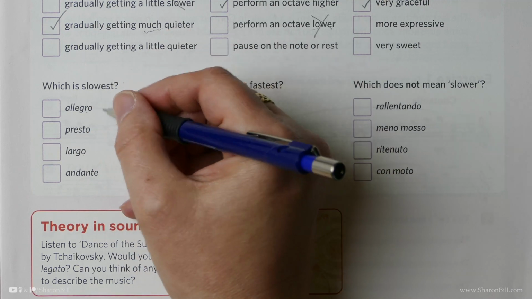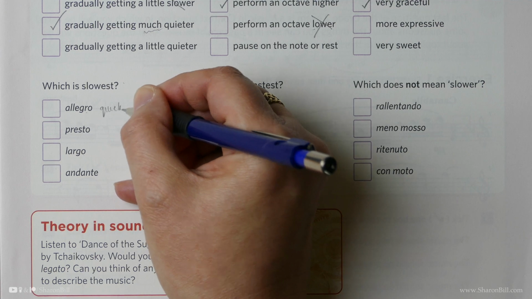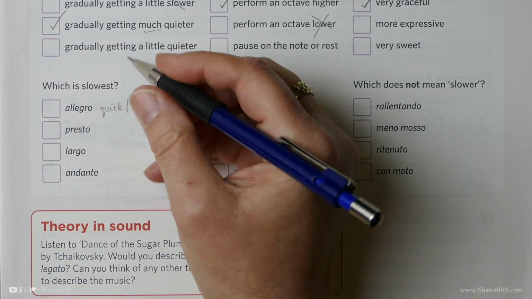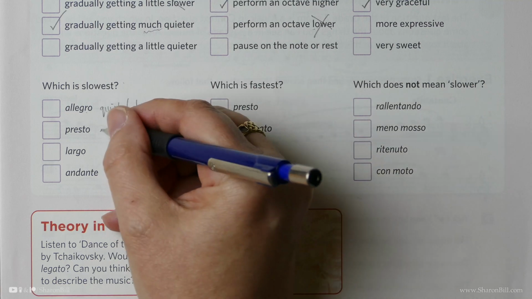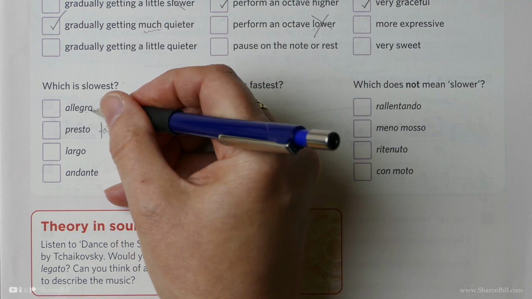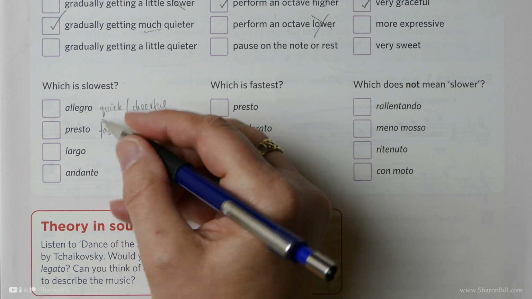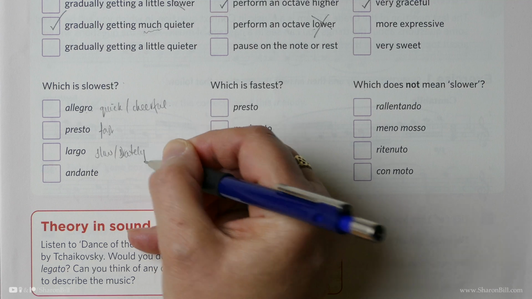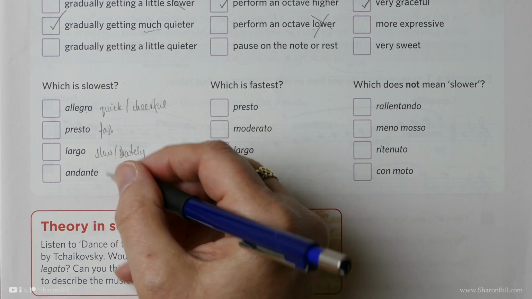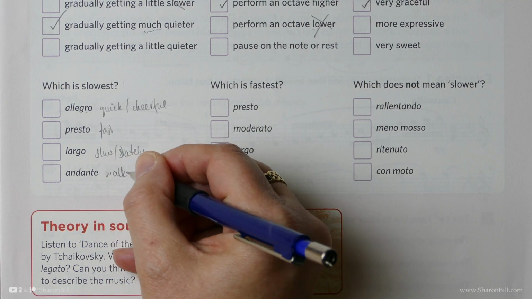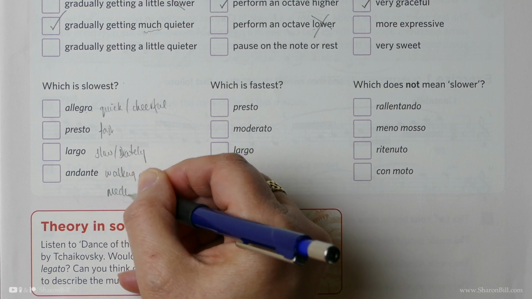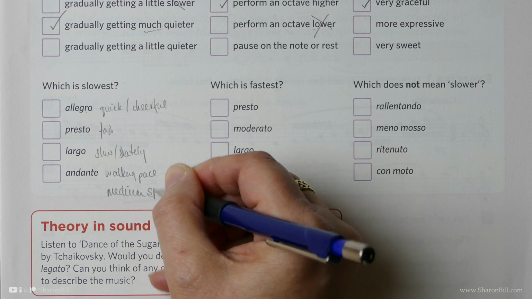So allegro is quick or cheerful, kind of a jolly speed. Presto is fast, it's faster than allegro. Largo is slow and stately. And then andante is kind of a walking pace or medium speed.